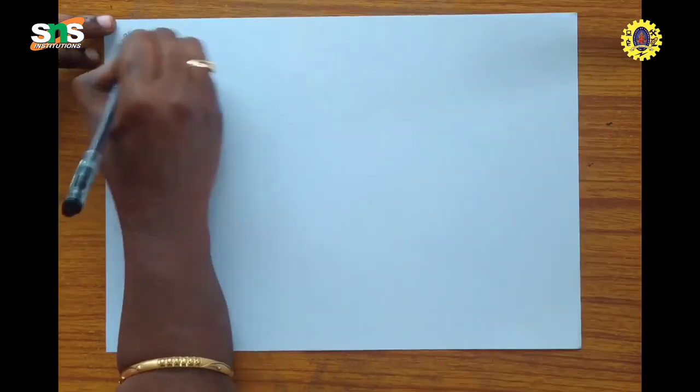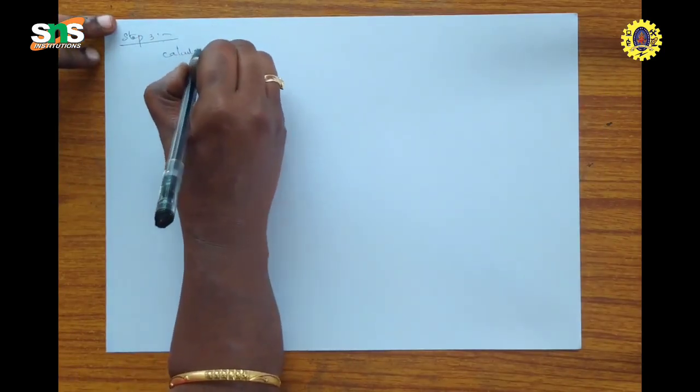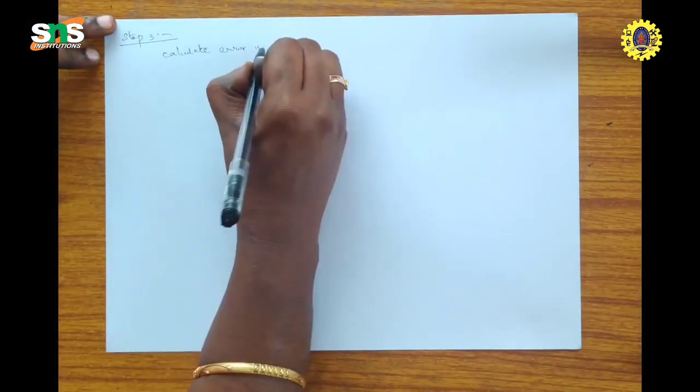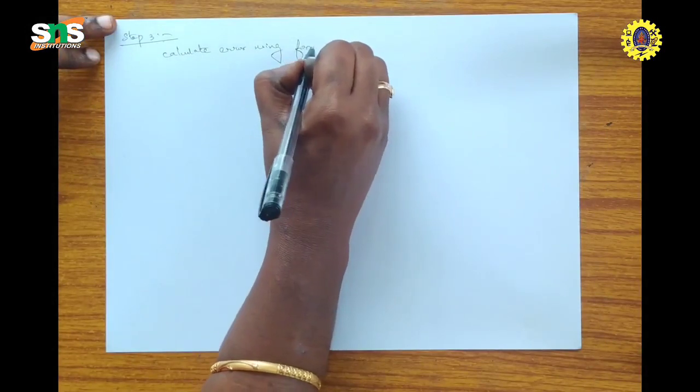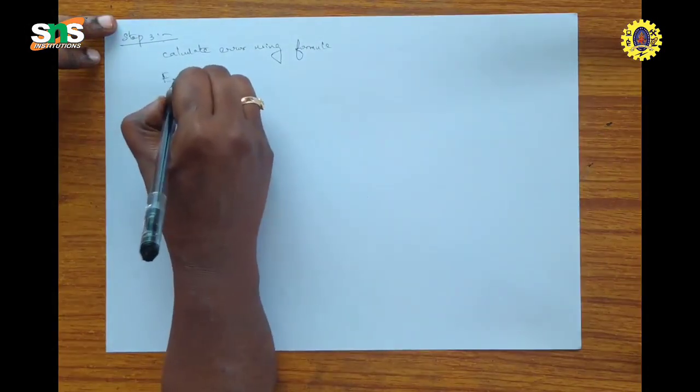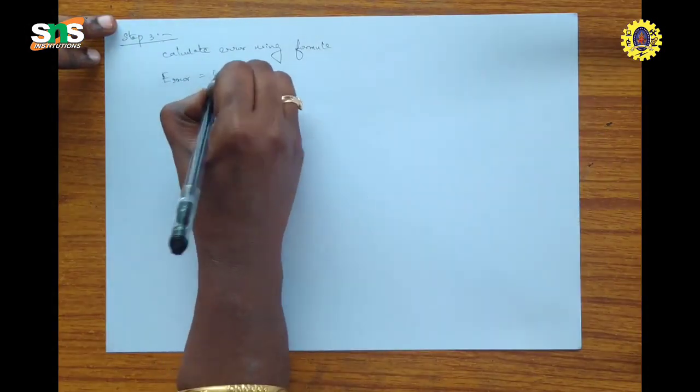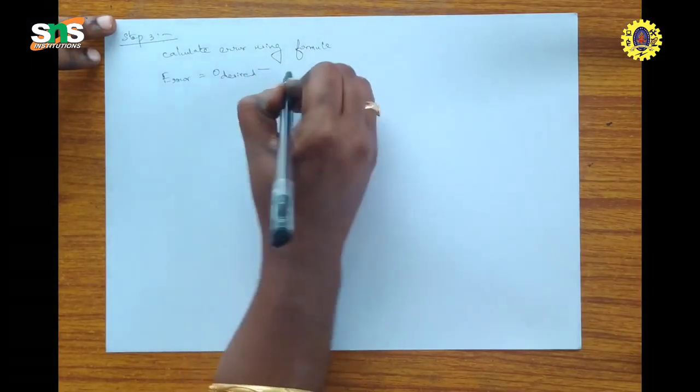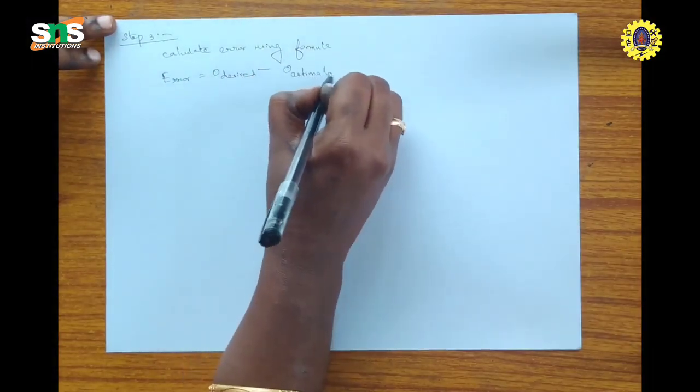Step 3 is to calculate the error using the formula: error is equal to O desired minus O estimated.